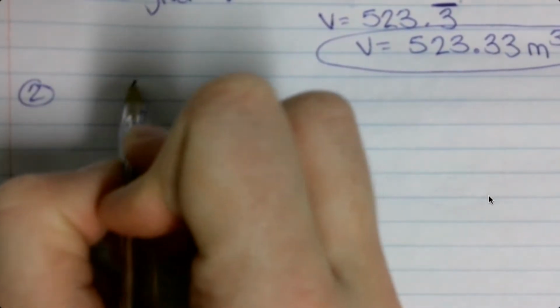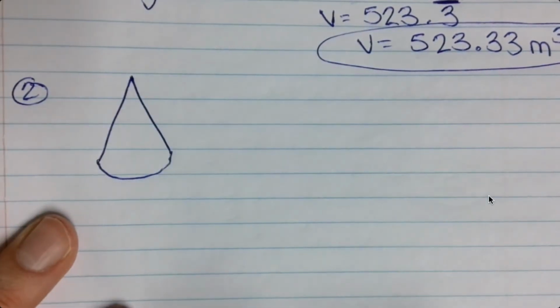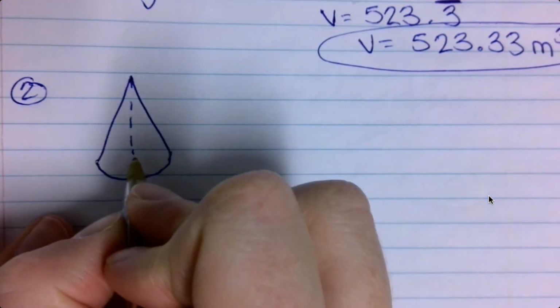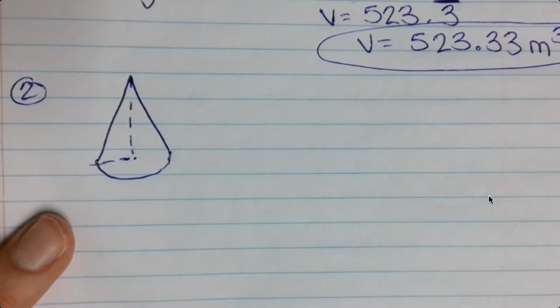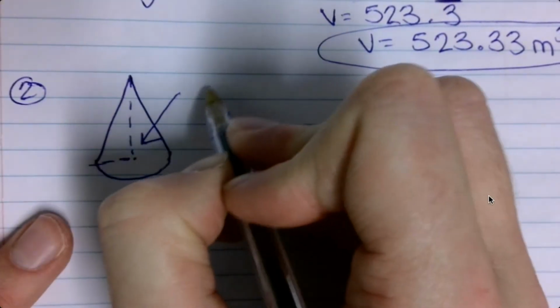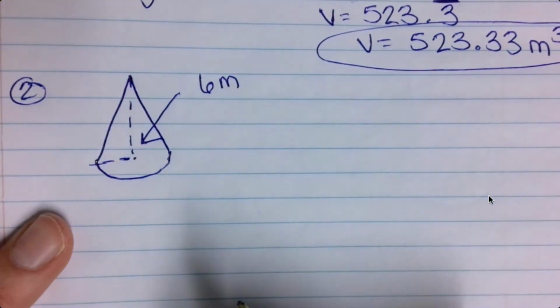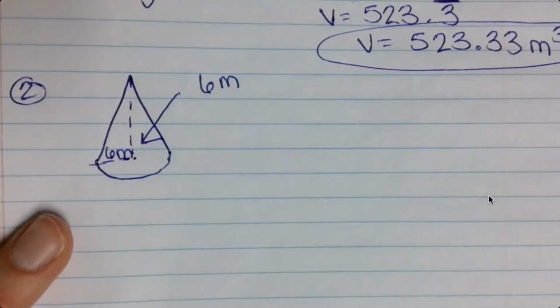All right, so number two. Again, start with that cone, connect it at the bottom, draw that straight line down, and then let's do it that way. This right here is going to be 6 meters.